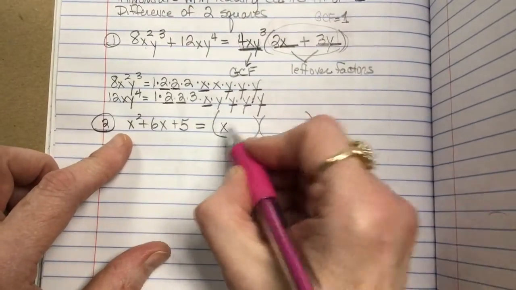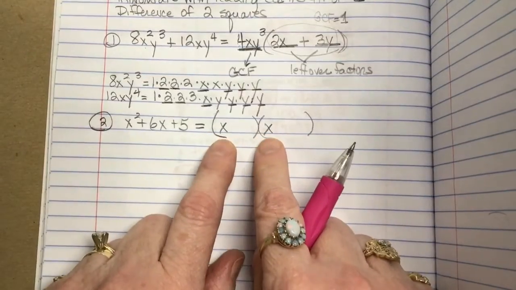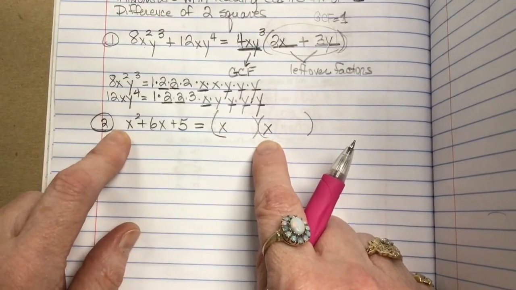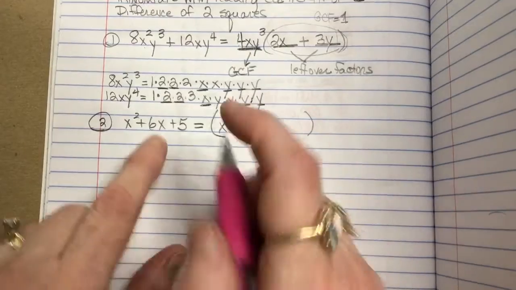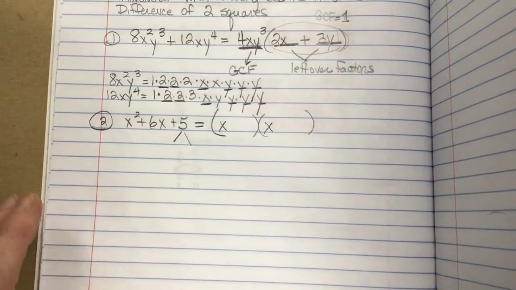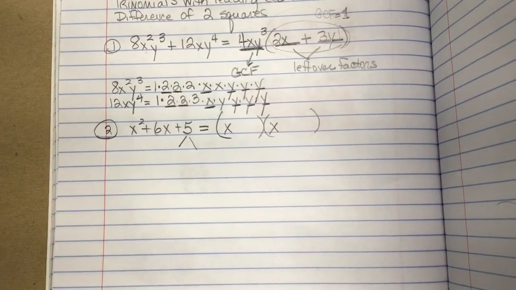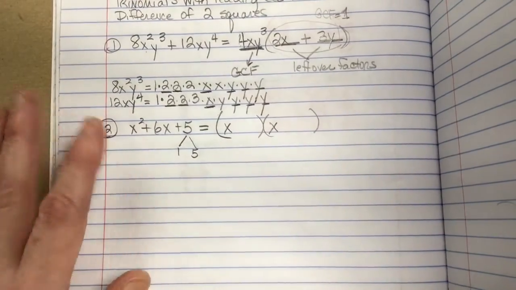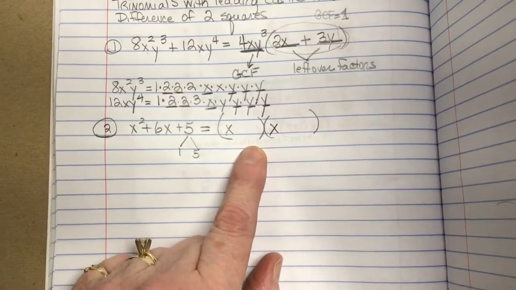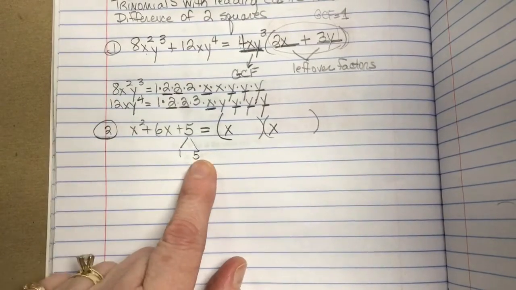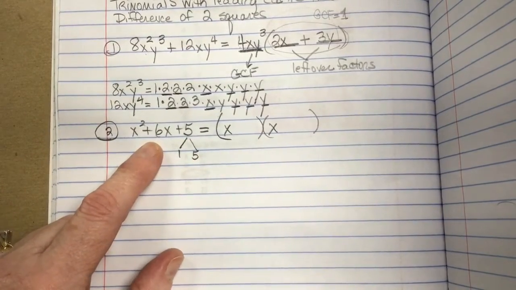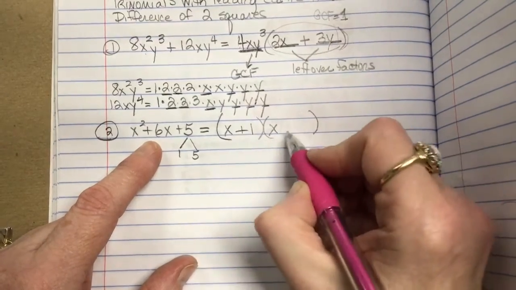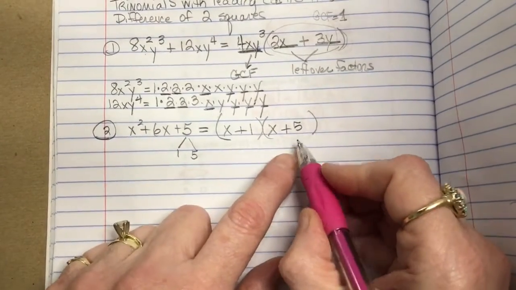X squared has to be x times x. See, when you check it, ELF, x times x is x squared. Now, to get these two numbers, you want to go to this one first. And you need a factor tree of 5. Well, 5 actually is prime, so the only factor pair that gives you 5 is 1 times 5. Now, we know that when we distribute them to the x's, we'll have 1x and 5x, and do those add to 6x? They do. So if I put plus 1 and plus 5, let's check it.